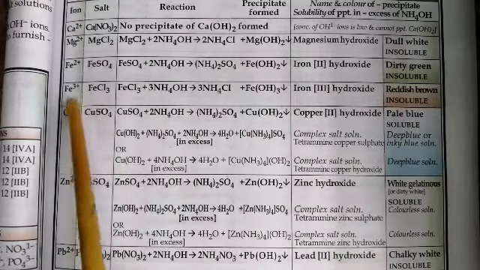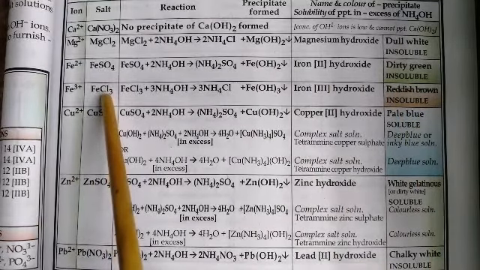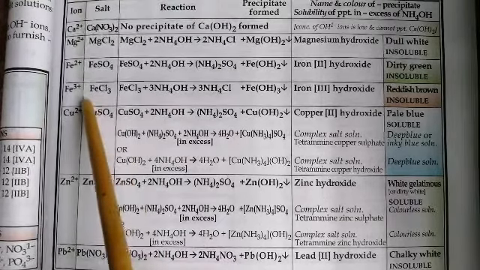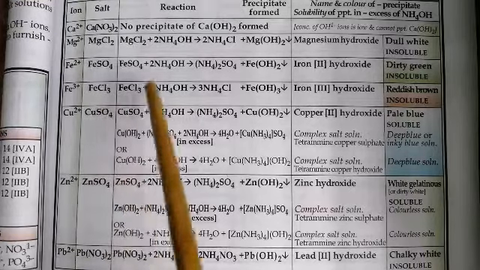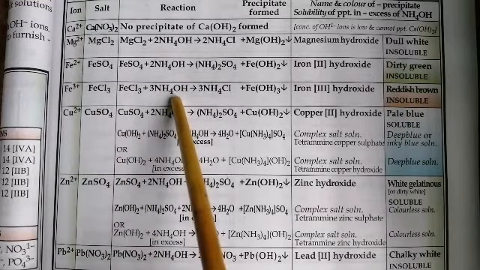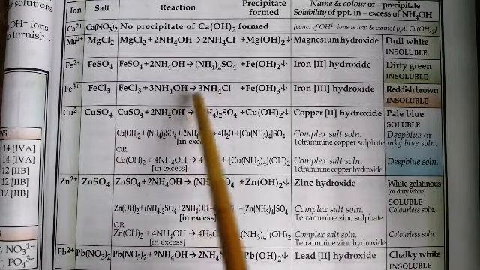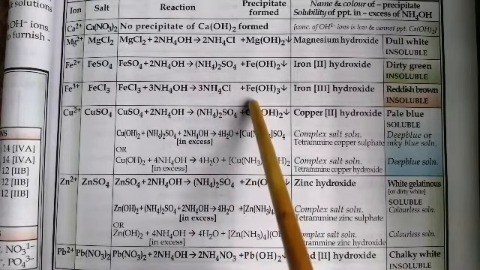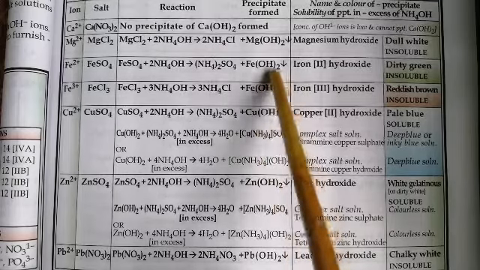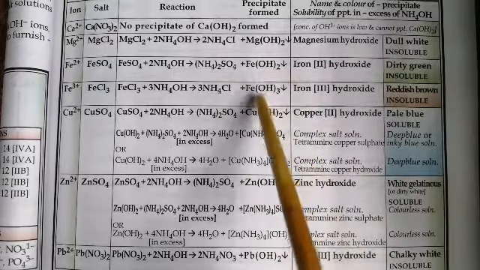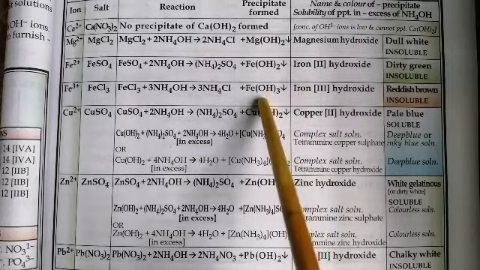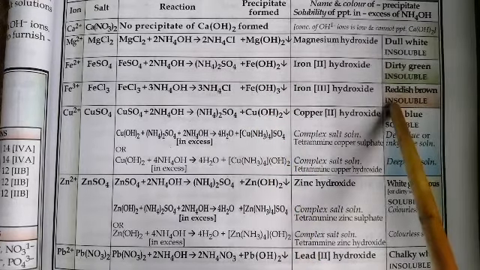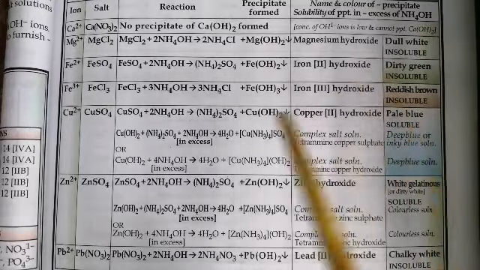Similarly, ferric ions. So we've taken a salt solution containing ferric ions, which is ferric chloride, or we say iron 3 chloride. When reacted with ammonium hydroxide solution in insufficient quantity, you get ammonium chloride solution and a reddish brown precipitate of ferric hydroxide. Now this precipitate is also insoluble.